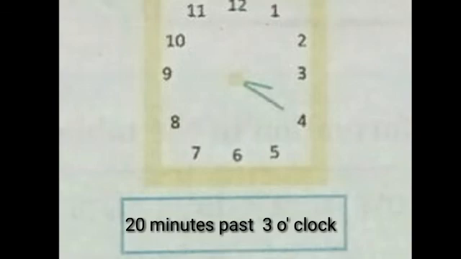Now see the next picture. Now children, what is the next picture showing us? What time is it showing us? The short hand is on 3 and the long hand is on 4. So children, what time will it show? What time is it showing us? Very good. It is showing us 20 minutes past 3.